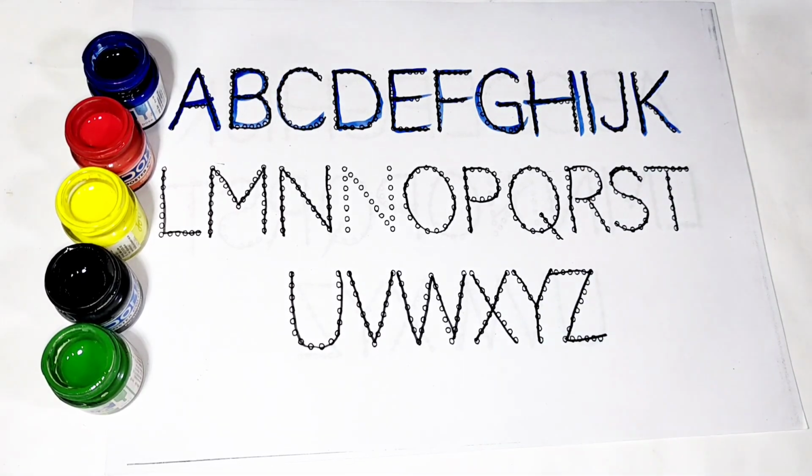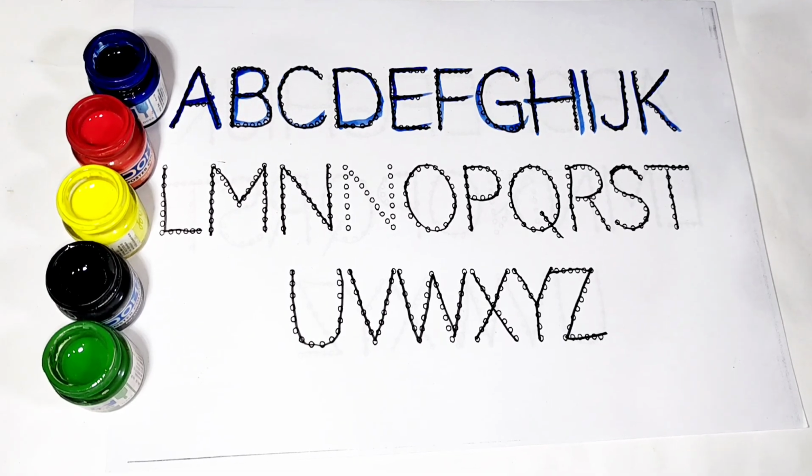K for kangaroo. Kids, now we are using the color of red.